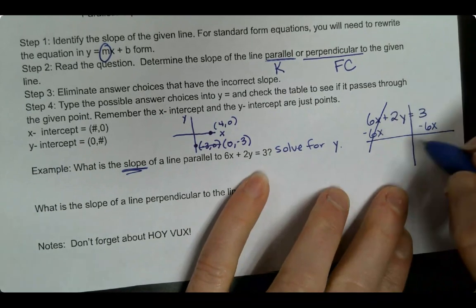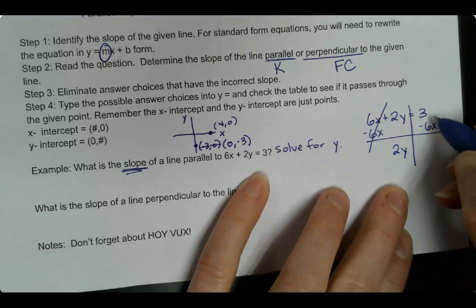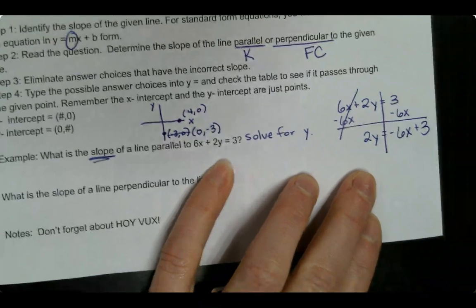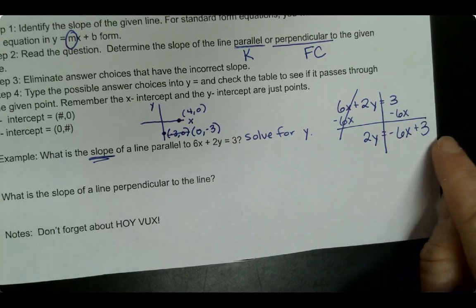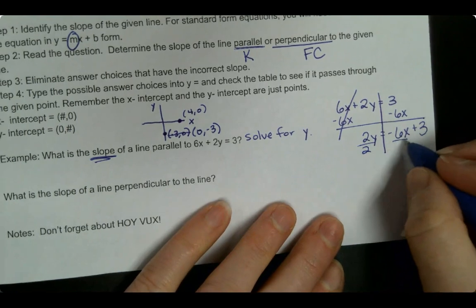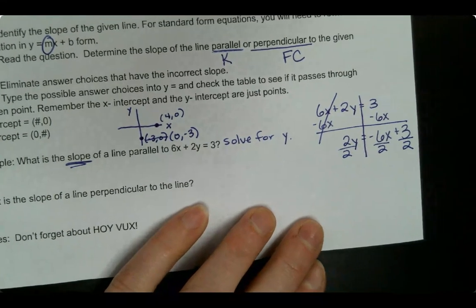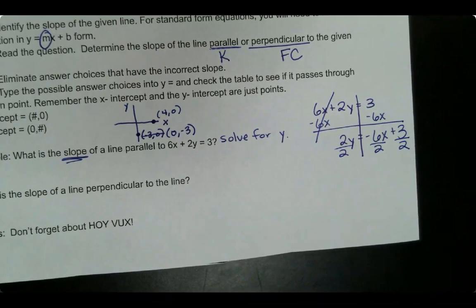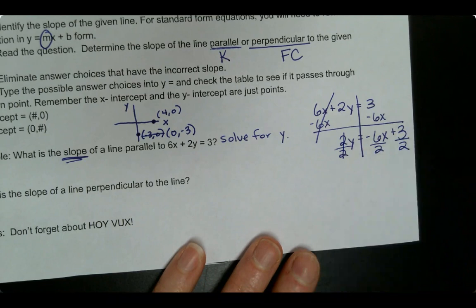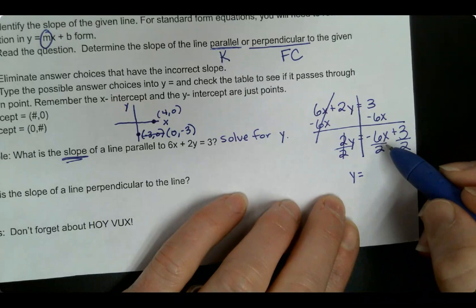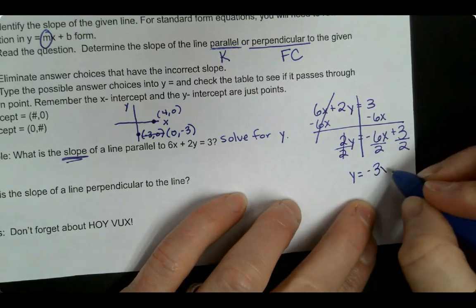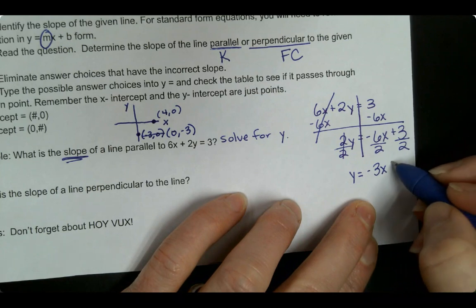So I can't combine an x with a non-x. So I'm going to put -6x plus 3. I can't combine those. And this is in mx plus b. Then we're going to divide by 2. So the 2's cancel. So we have y equals -6 over 2 is -3. And then 3 over 2 is just 1.5.